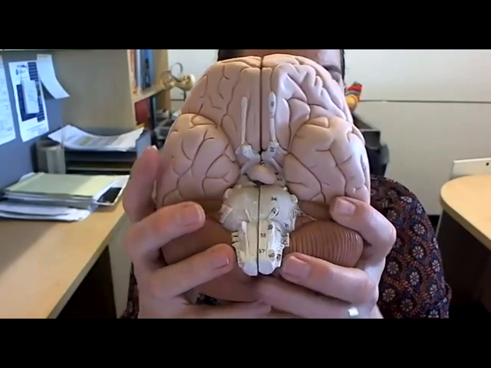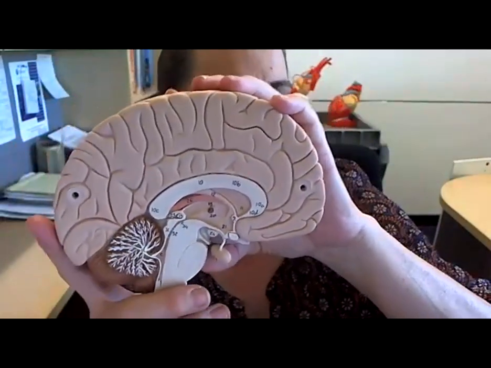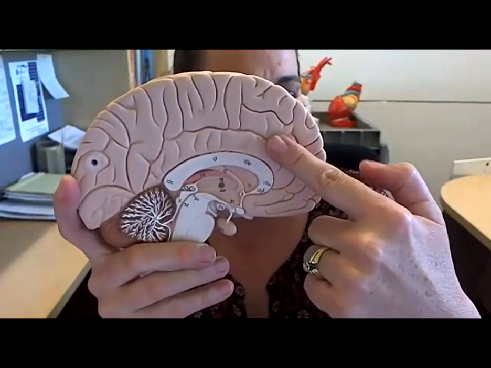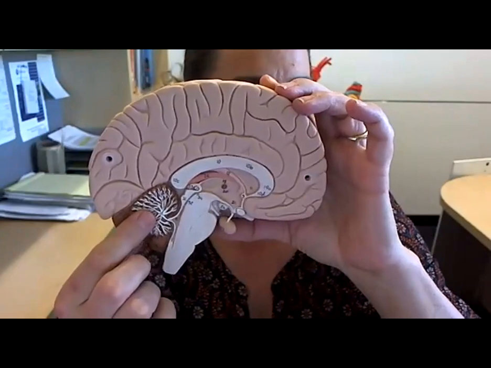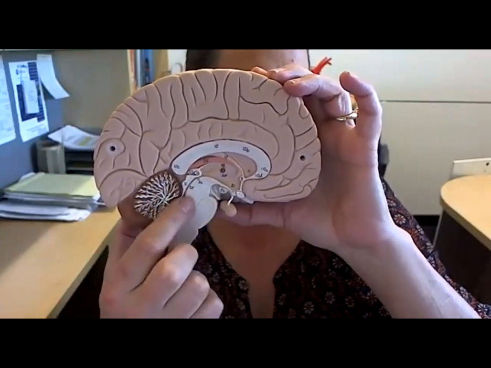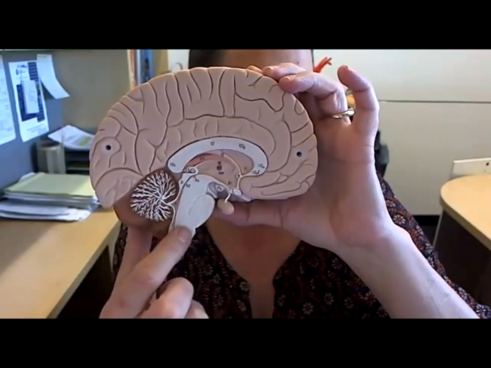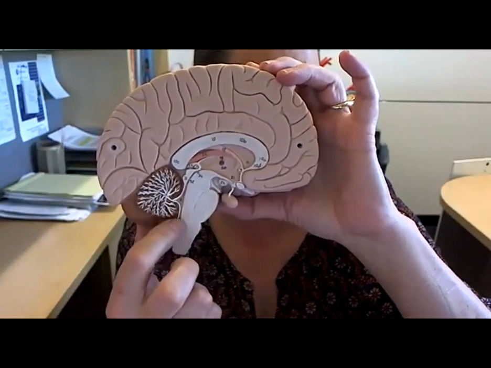Okay. Then when we crack him open, so now he's cracked open, this area right here is going to be your cerebral hemisphere. This is going to be the cerebellum. You have the big swelling right here, which is the pons. Right here where my finger's rubbing sideways, that is the medulla oblongata.